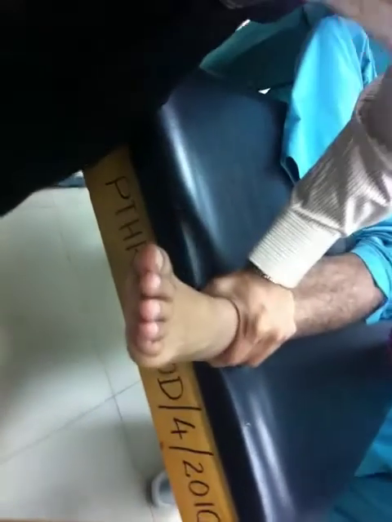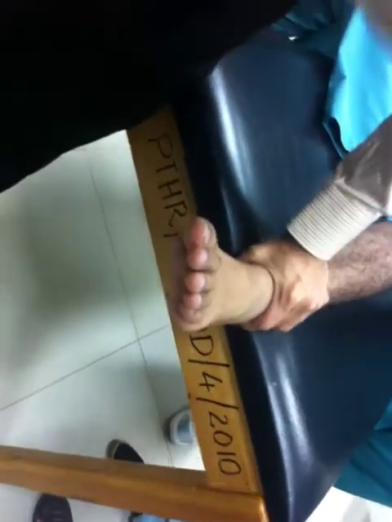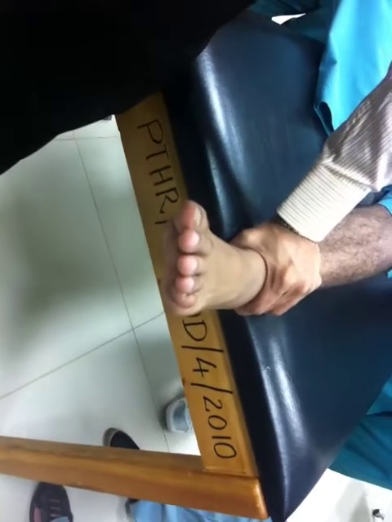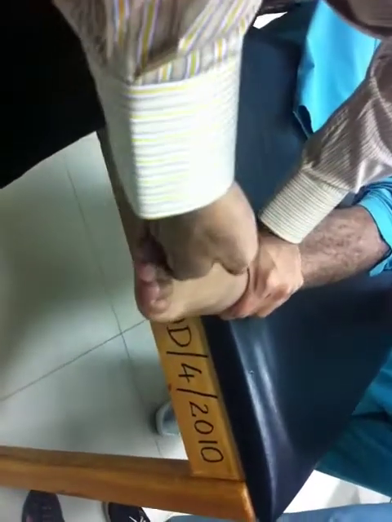Okay, push it downwards. So the movement happening is posterior gliding of the talus. Now talus is a convex bone. Convex going in one direction, what will happen to the long axis? Opposite.